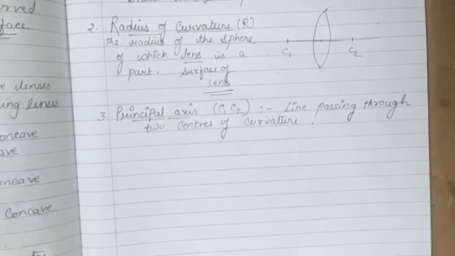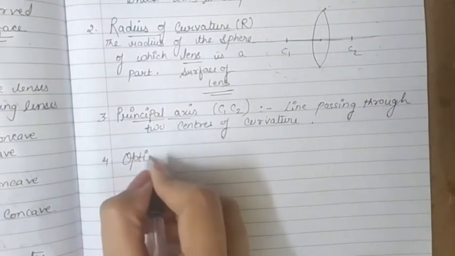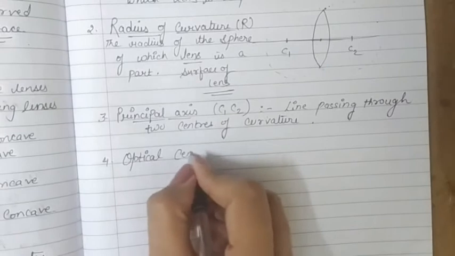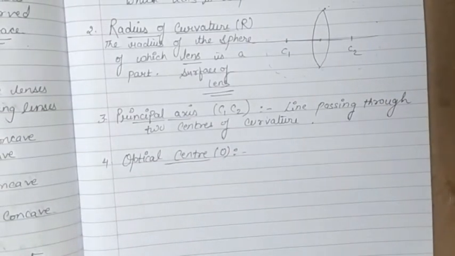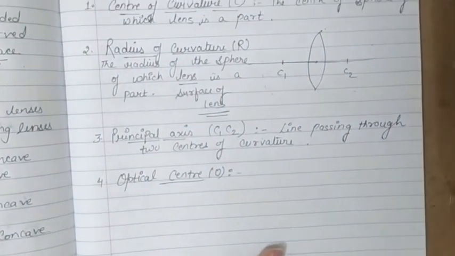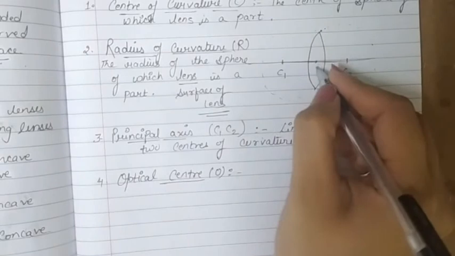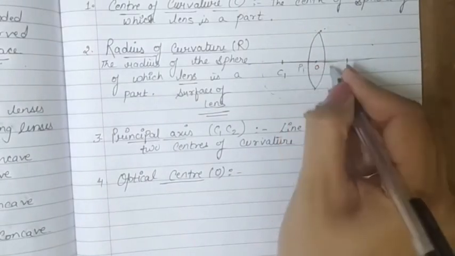Now moving to the fourth term, this is optical center, denoted by O, and to define optical center we need the diagram. Suppose this is the optical center of this lens and the points at the surfaces are P1 and P2.